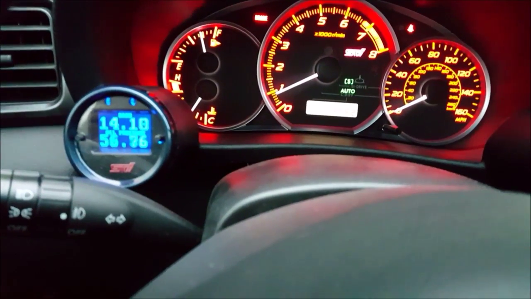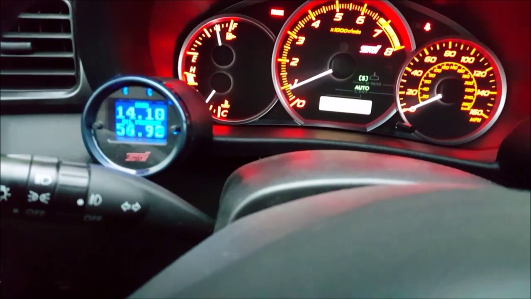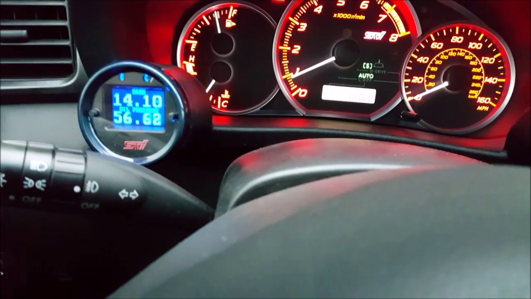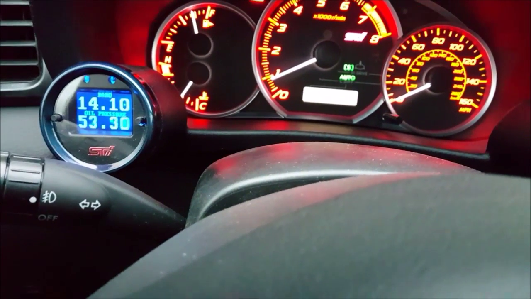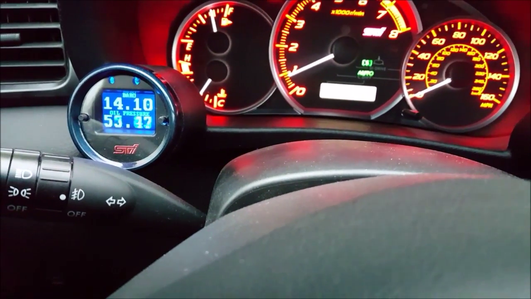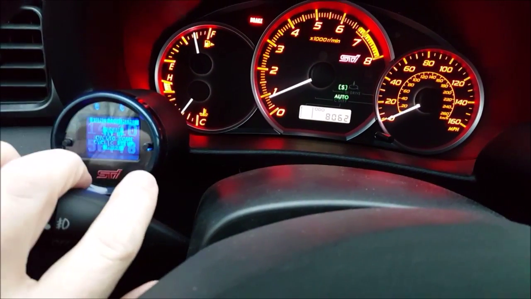This short video is going to demonstrate entering the addresses for the extended parameters on the Subaru SSM gauge. Basically what you do is you need to go into the menu, and we'll do that. Go into the menu, hit both buttons.